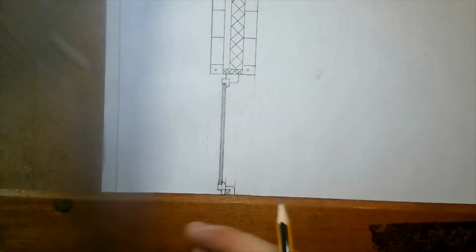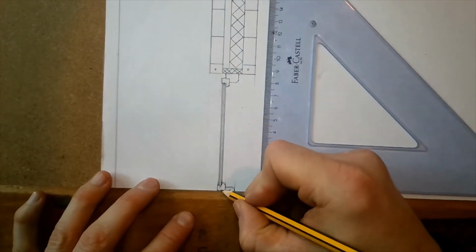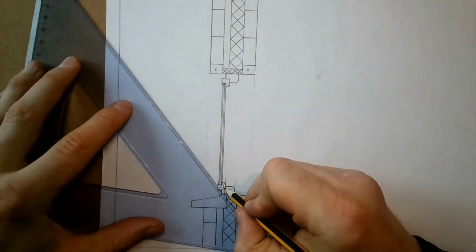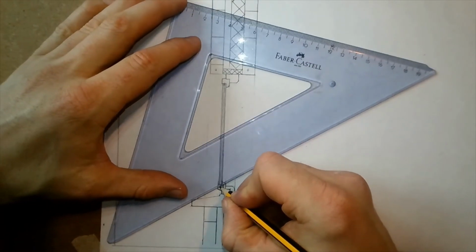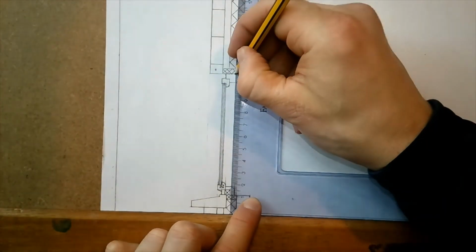And the same thing in here. Draw yourself a little rectangular square of insulation to represent the thermally broken frame. Same up here, I'll line those up so they're the same.